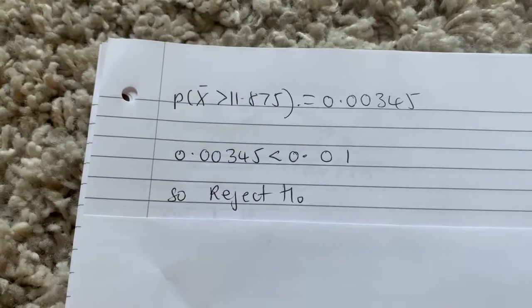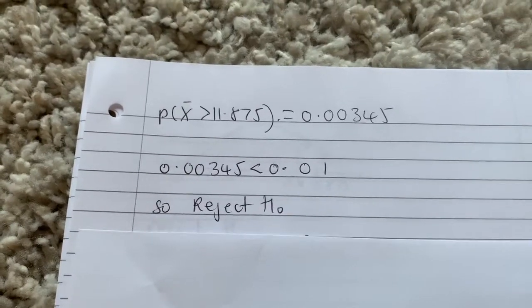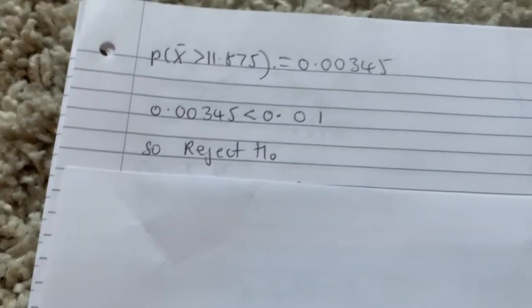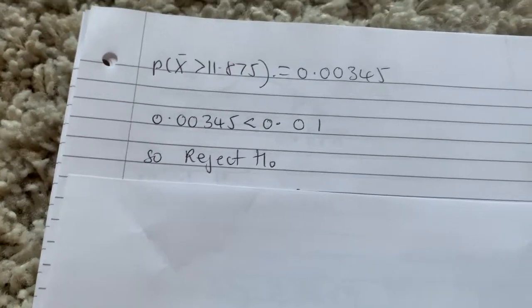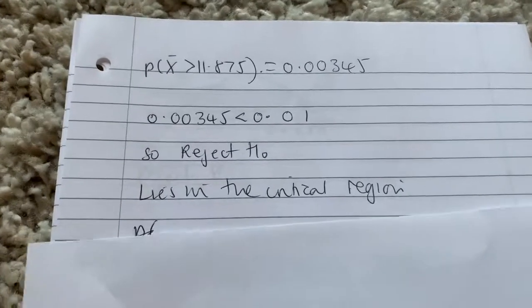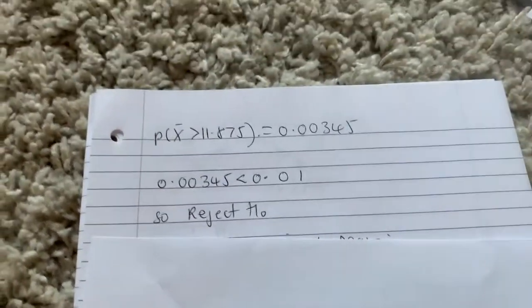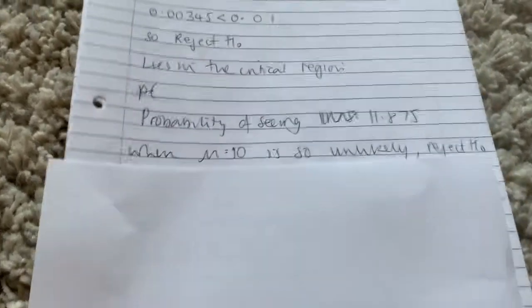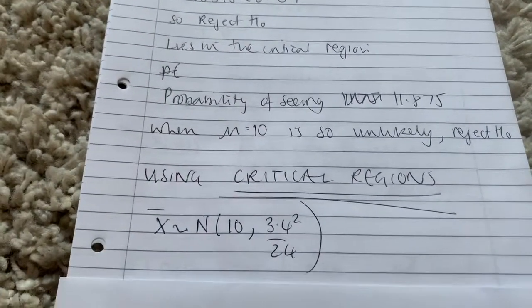So you're going to reject the null hypothesis. Okay, so this has been seen. If this was under the null, it would be highly unlikely, so we reject the null in favour of the alternative. If we were going to do it using the critical region, so we're going to do it using the critical region.